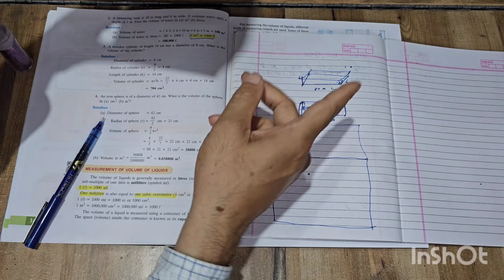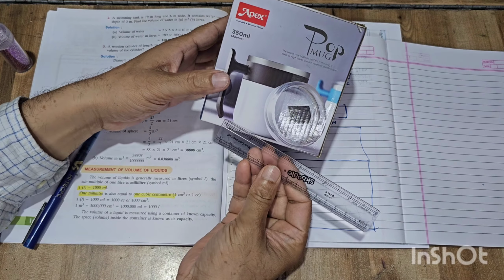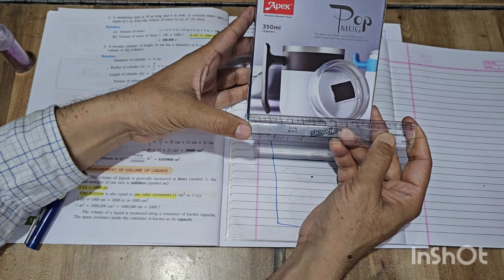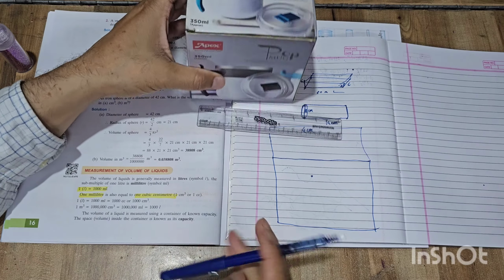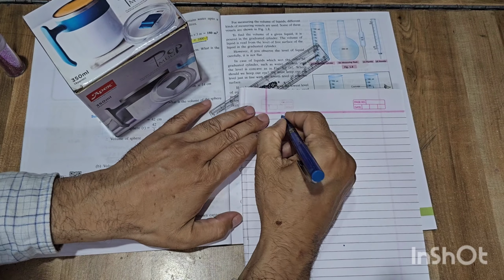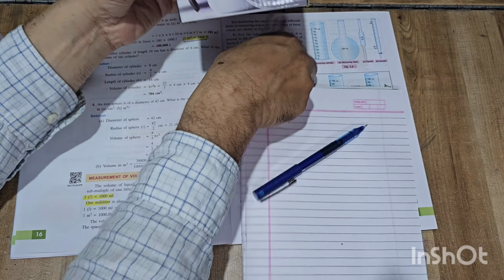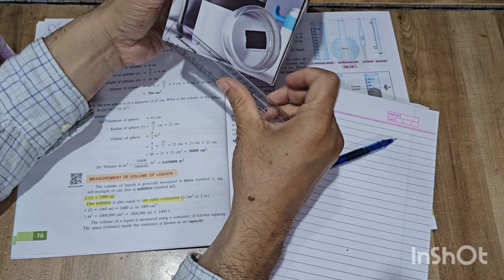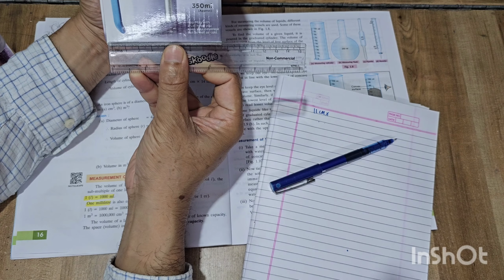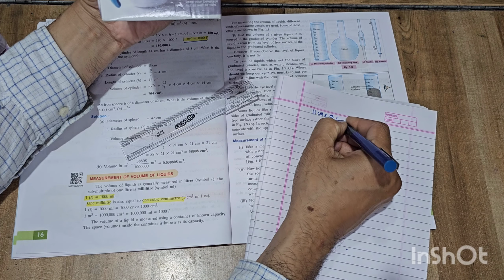Give your ruler, please. How much centimeter here? It is 11 centimeter. Mark this. We'll find the volume of this. 11 centimeter here. Next, what is the breadth? 8.5, say 9 centimeter.